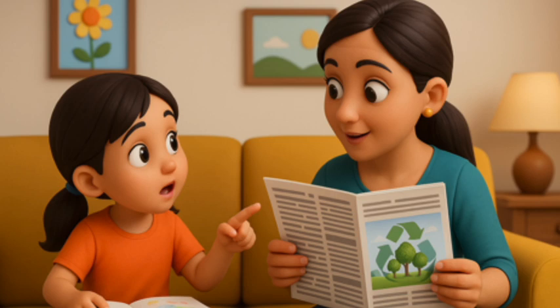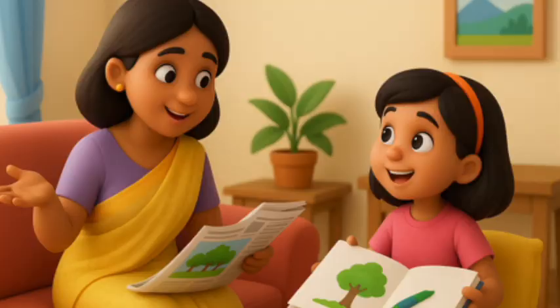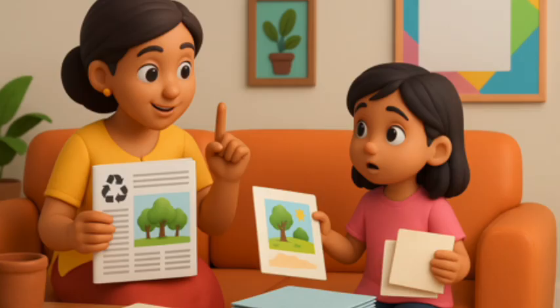Paper is made from trees, Pihu. Does that mean my drawing book is also made from trees? Yes, Pihu. Your drawing book, this newspaper, paper napkins and even the chart papers you use for school projects are all made from trees.